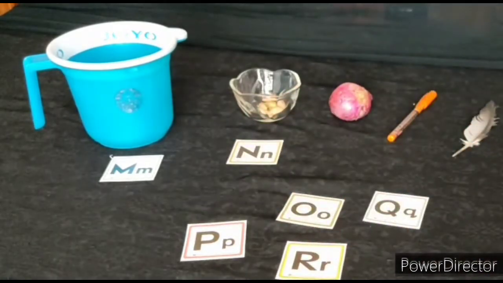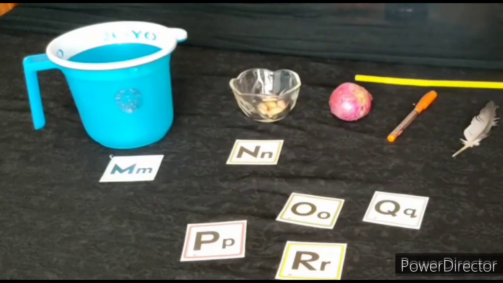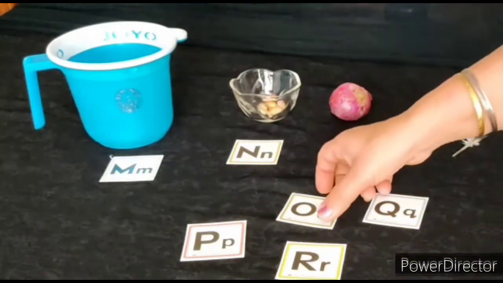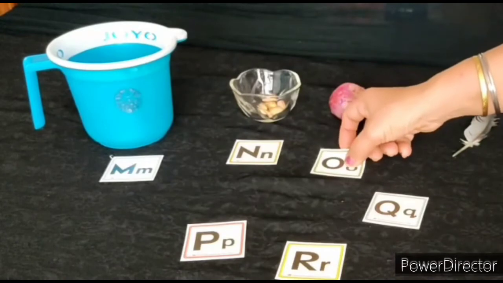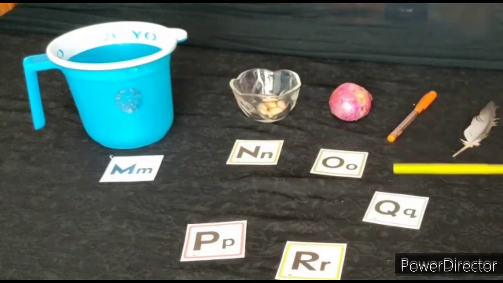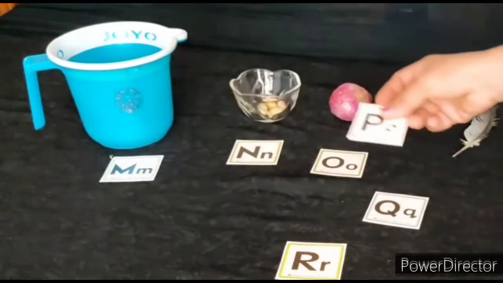Next object is an onion. O for onion. Where is O? Yes. So let's keep alphabet O in front of onion. Next is pen. P for pen. Where is alphabet P? Let's find out. Yes. P for pen.